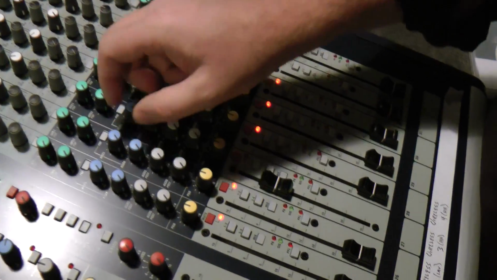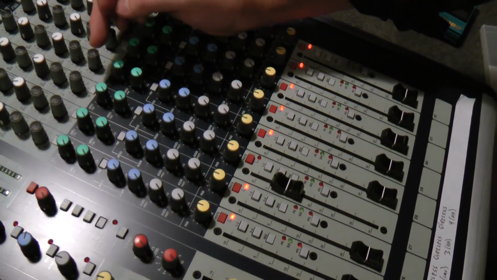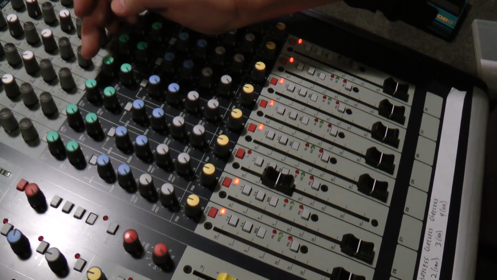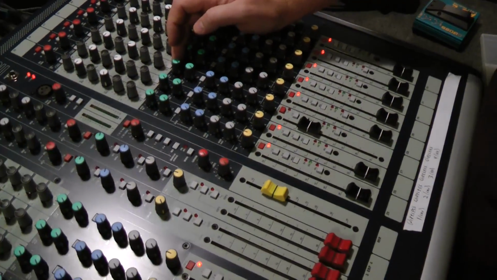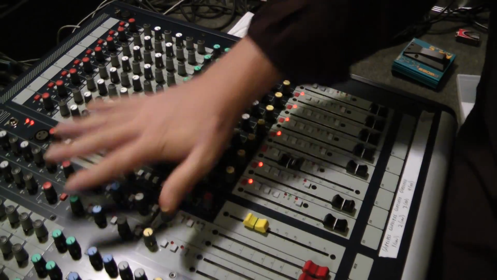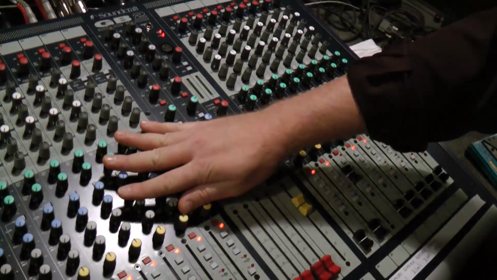I'm still confused on the 4 knobs for the monitors. Okay. Can you have 4 different monitors on one channel? Yes. And the way to look at it is that all of the individual channels are just input sources.